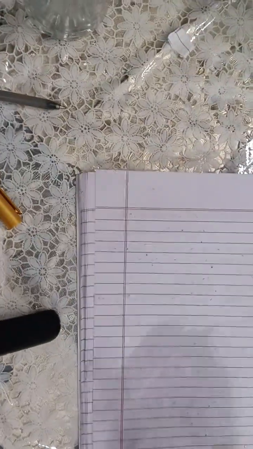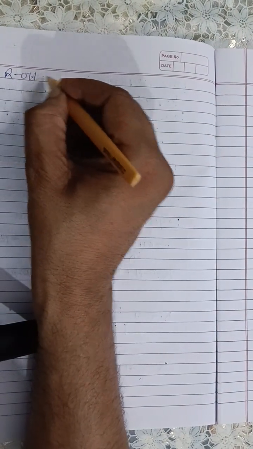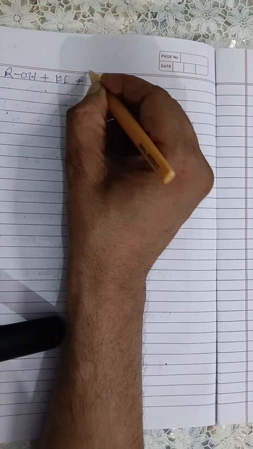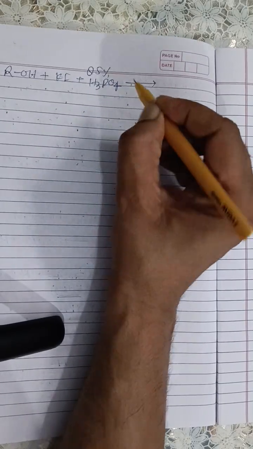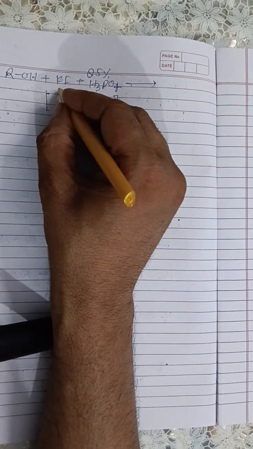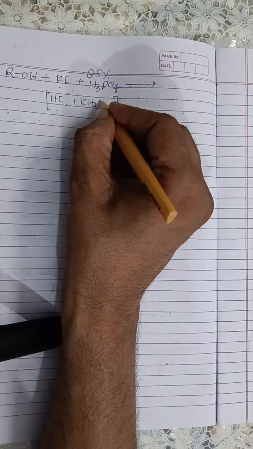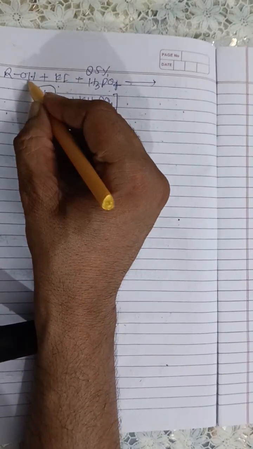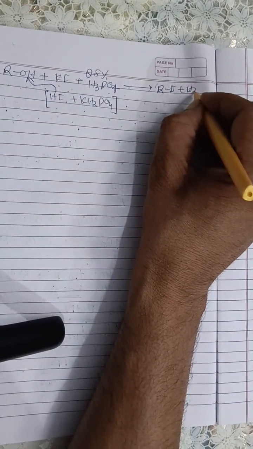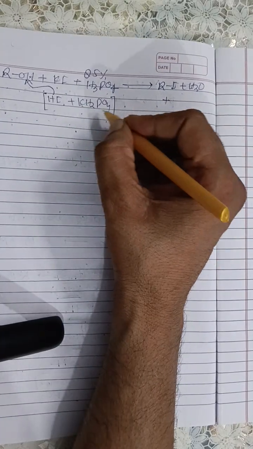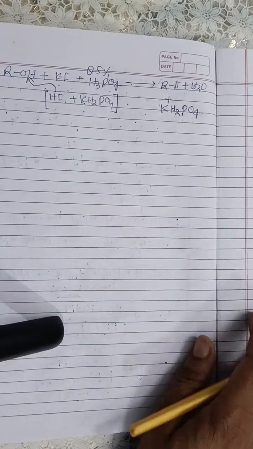Now we are coming to the reaction between alcohol plus KI and 85% H3PO4. So here the products of reaction between KI and H3PO4 are HI plus KH2PO4. HI will get combined with alcohol to form RI plus H2O, while KH2PO4 is an acid salt and it will be produced as the byproduct of the reaction.